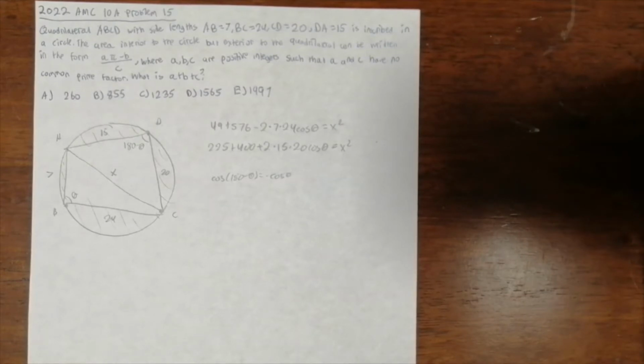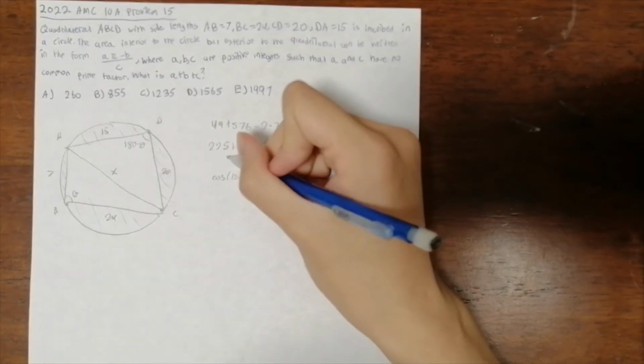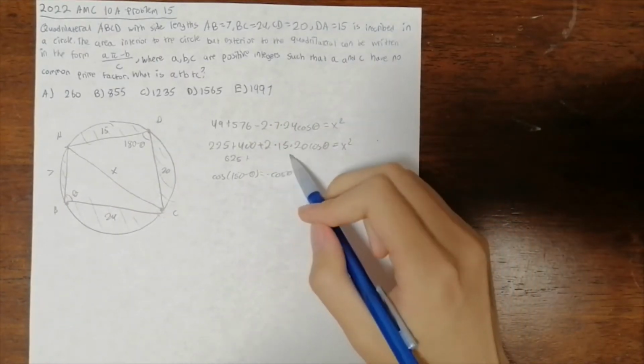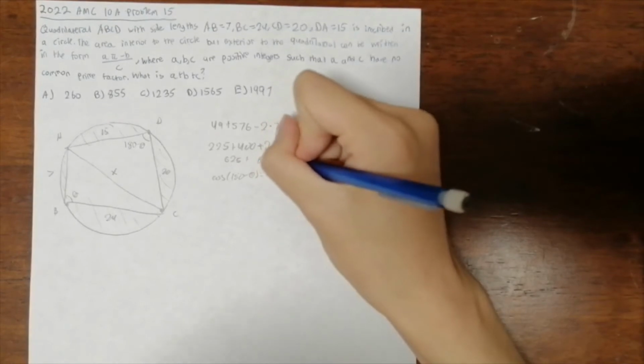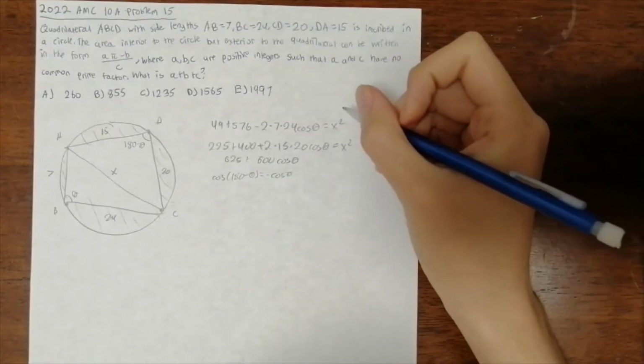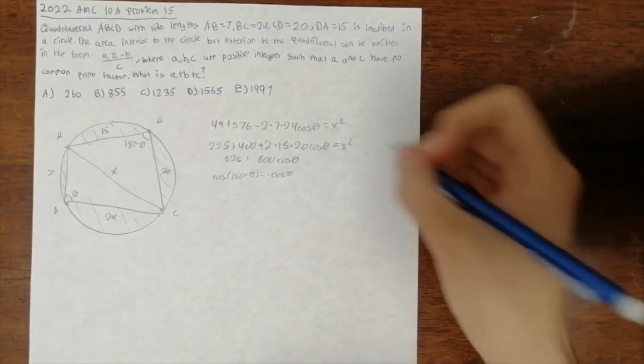I guess now we just have to do the arithmetic. So this will be 625 plus 600 cos theta equals x squared.